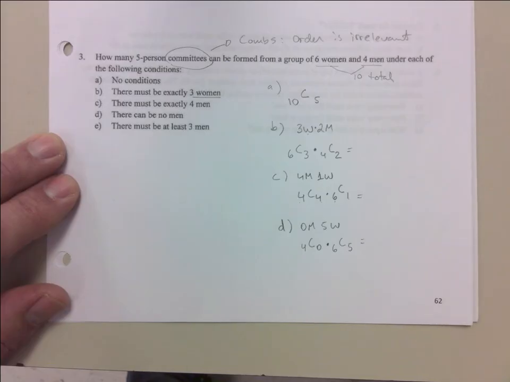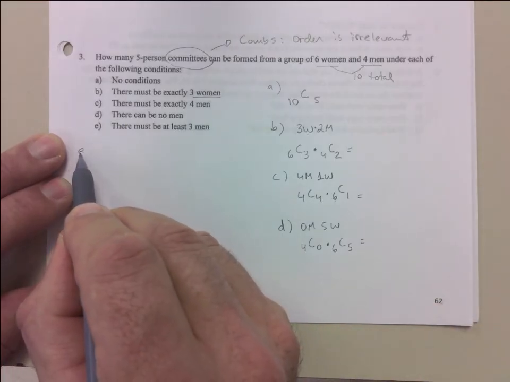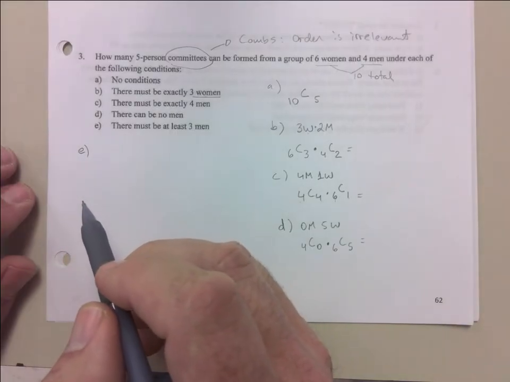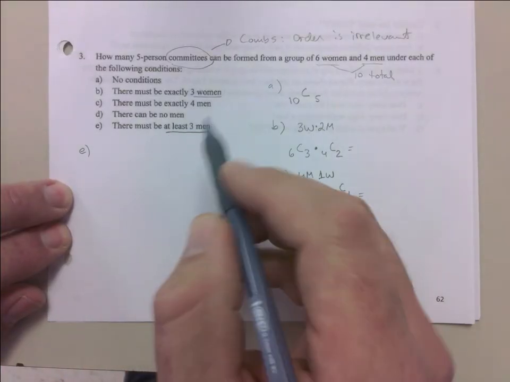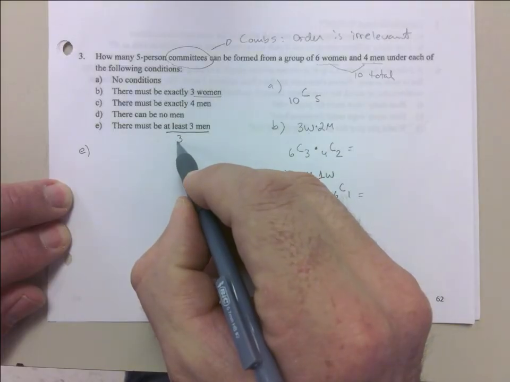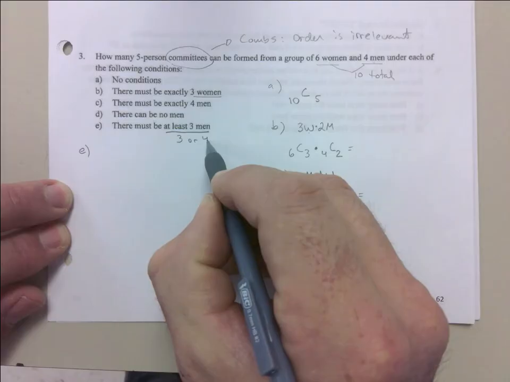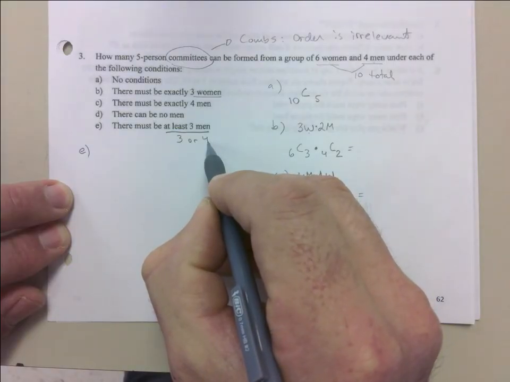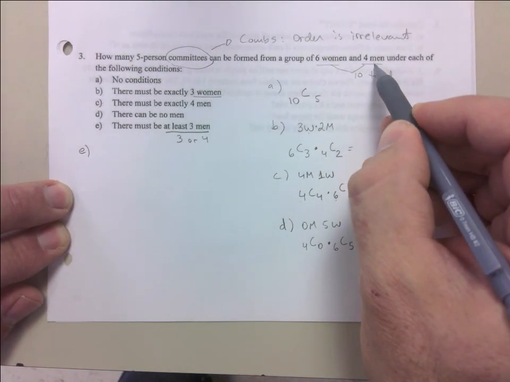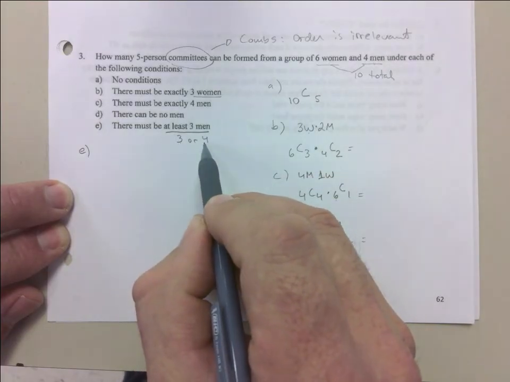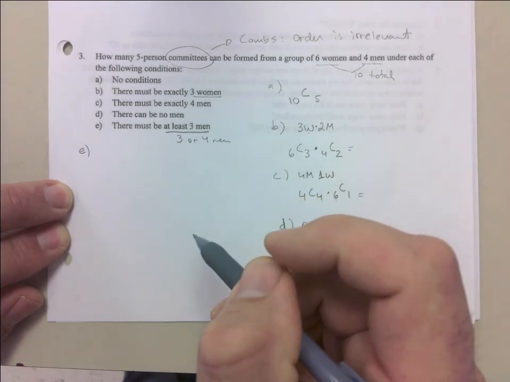There we go. And then E, there must be at least 3 men. That one, let me see, I need probably a bit more space. My answer key may have done it in a different way, but my approach is going to be this. At least 3, so that means you can have a group of 3 or 4, right? You can't have more than 4 because we only have 4 men available. Okay, so you can have groups of 3 or 4 men. That's what we're talking about here.